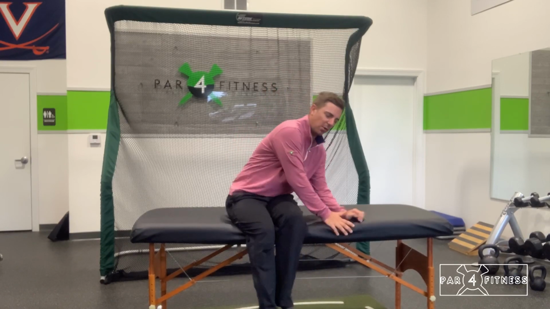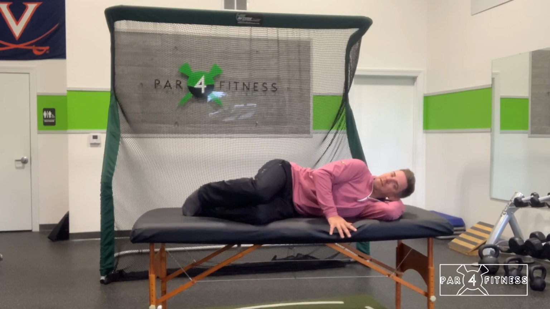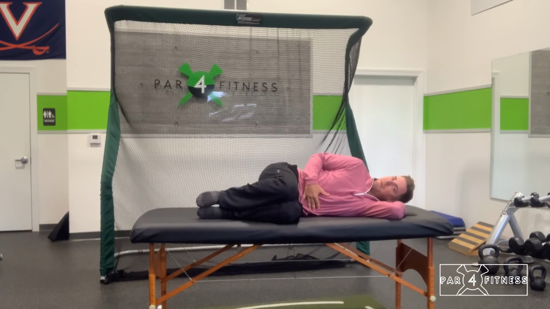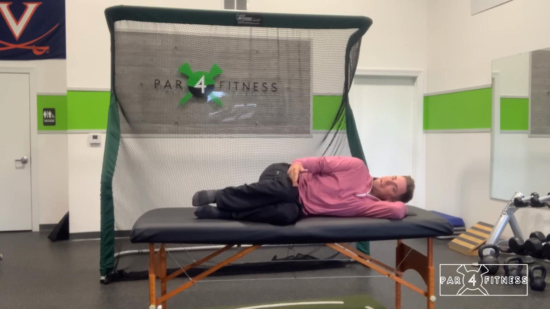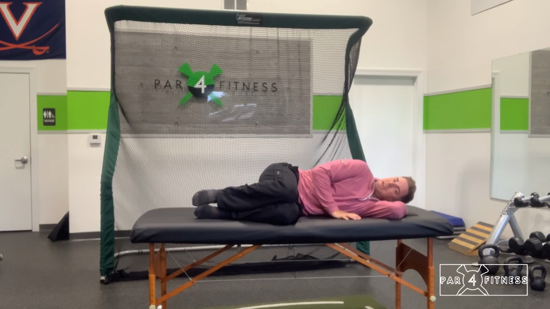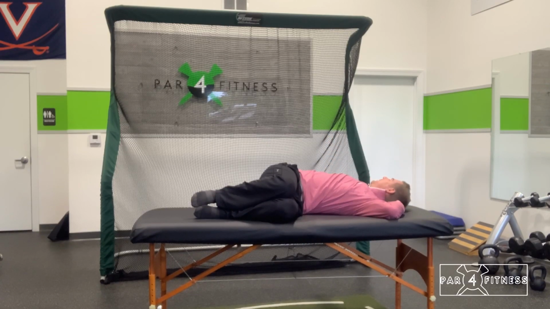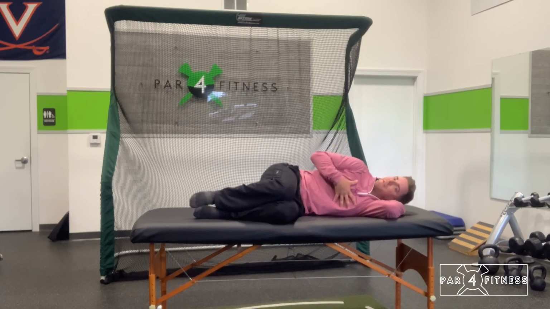A simple mobility drill that I'll do for the thoracic spine is the side lying open book. So if I roll onto my left side, support my head, I'm going to bring my knees up towards my chest to about a 90-degree angle. And as I do that, I'm going to rotate my right side back towards the floor, opening up this thoracic spine.